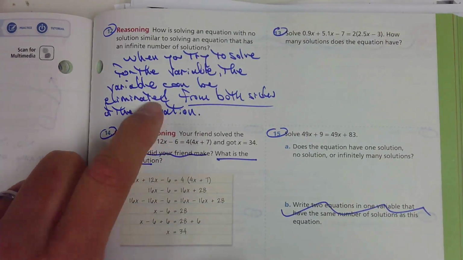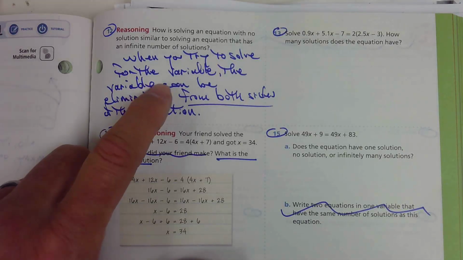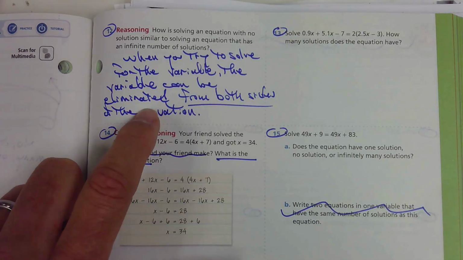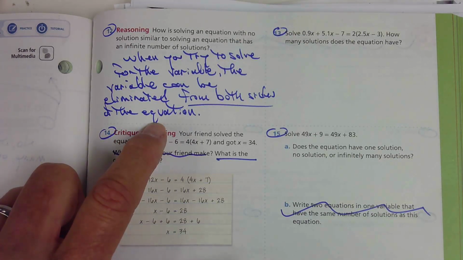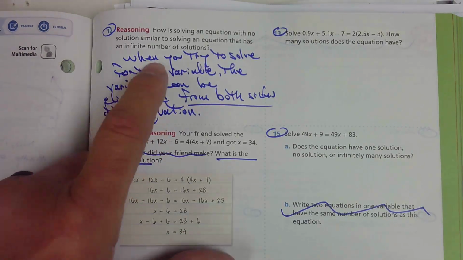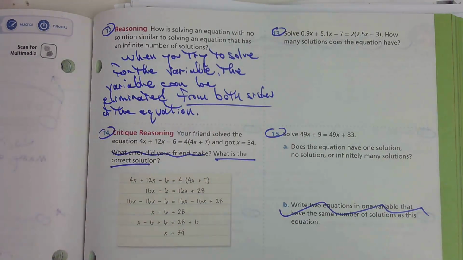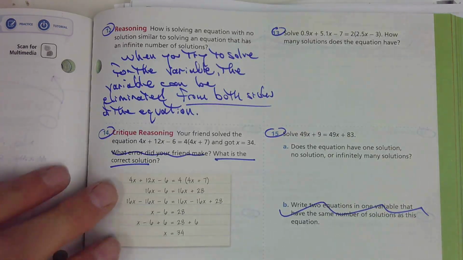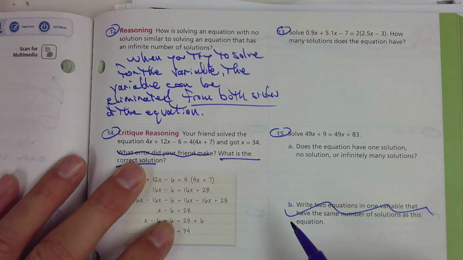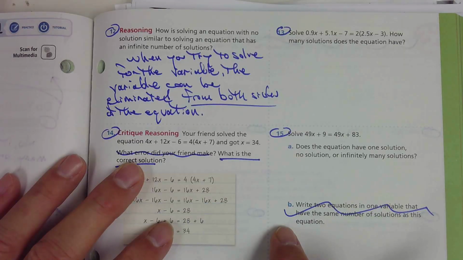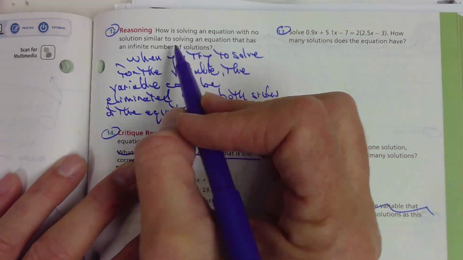And here's the answer. It says when you solve, the variable can be eliminated from both sides of the equation. So that's what's similar between solving with no solution or infinite many.